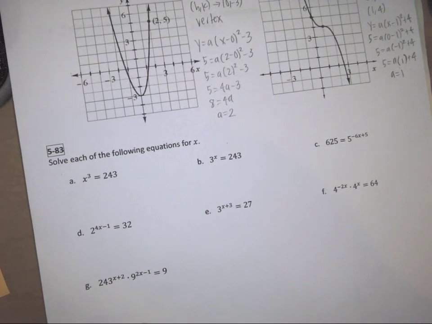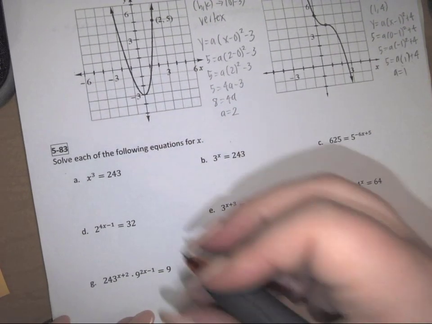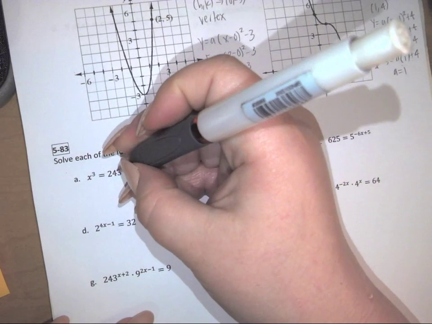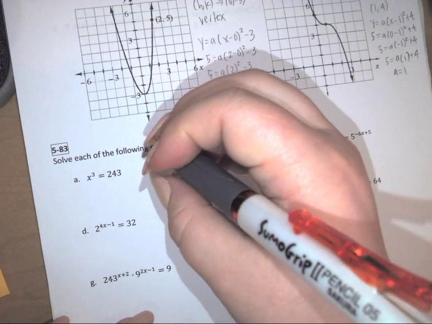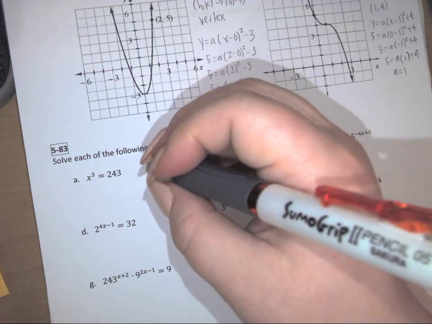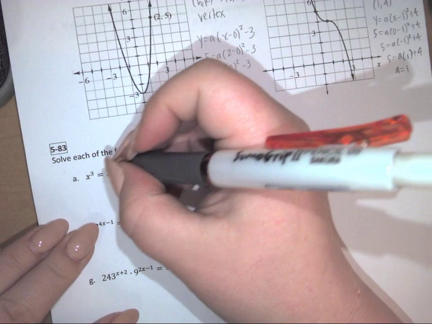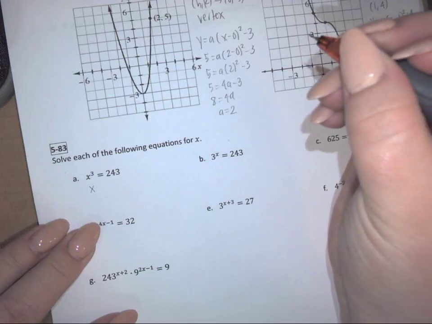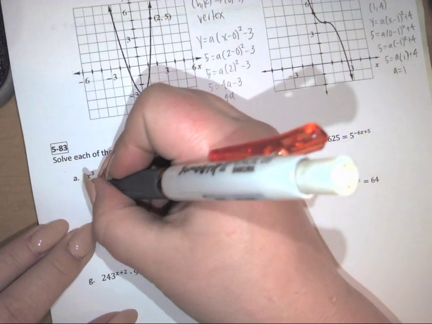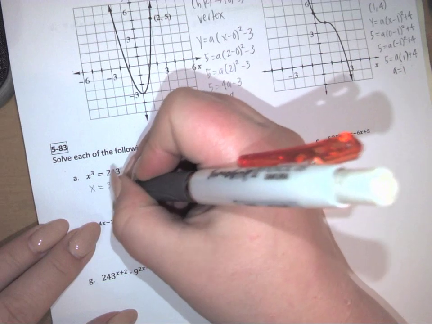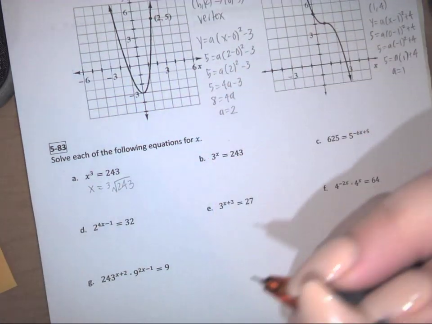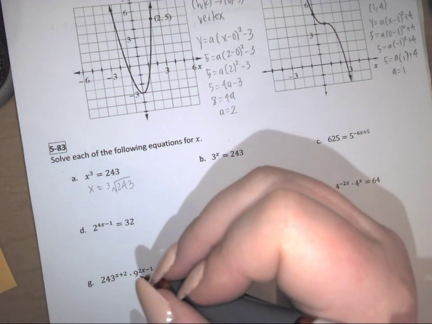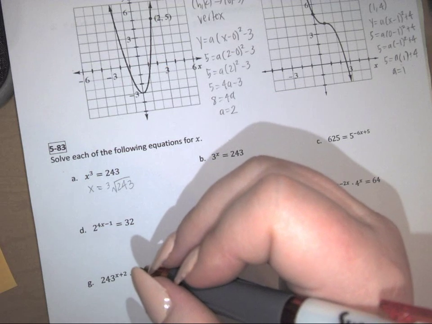Okay, let's do these exponents. 243. So basically, if you have x cubed equals 243, then x equals the cube root of 243, right? And you can do that on your calculator.